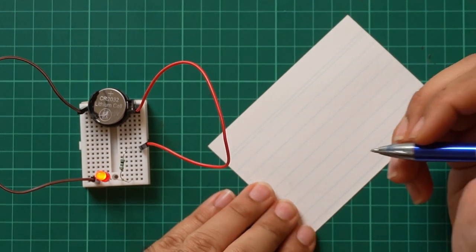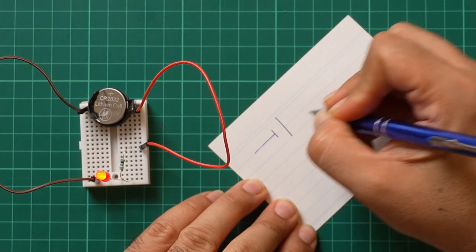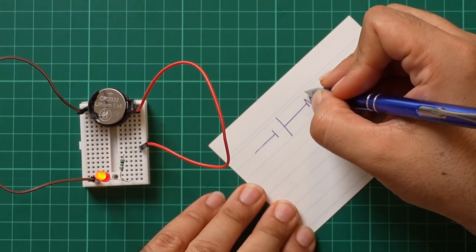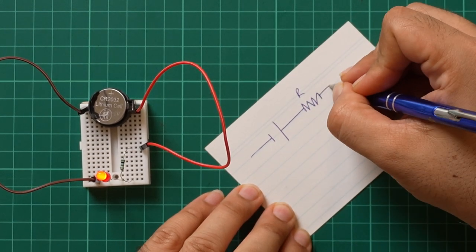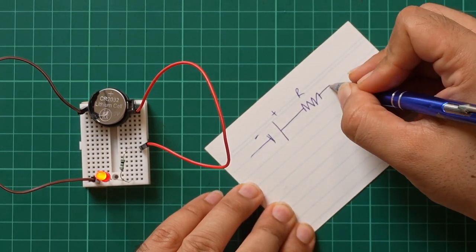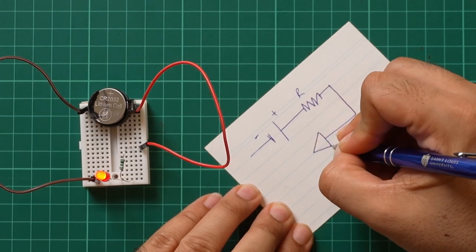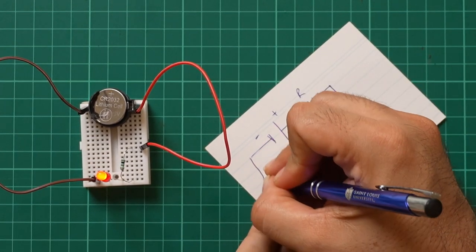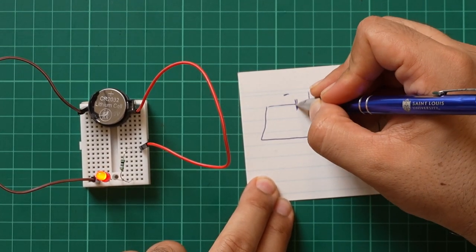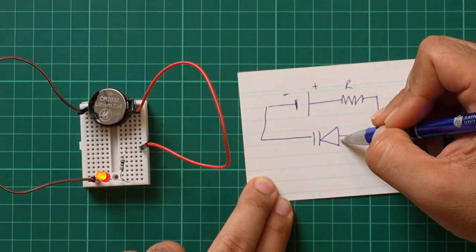If I had to draw it as a circuit diagram, we have a battery that's connected to a resistor, and that's how you denote a resistor. And that's how you denote a battery. This is the positive and this is the negative. And then finally, it's connected to an LED. This is how you denote an LED. That is how you show a circuit diagram of this specific circuit: it has a resistor, a battery, and an LED.